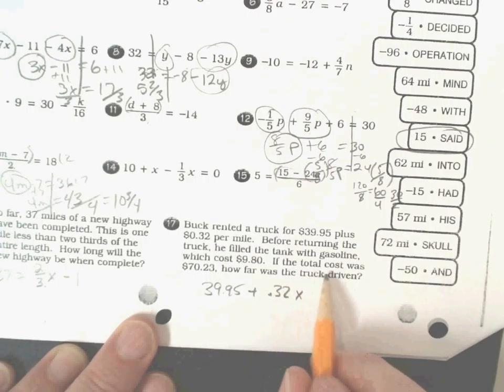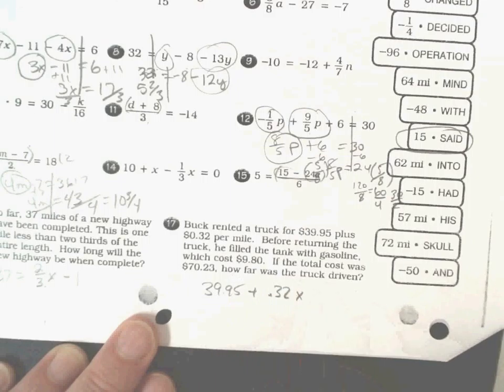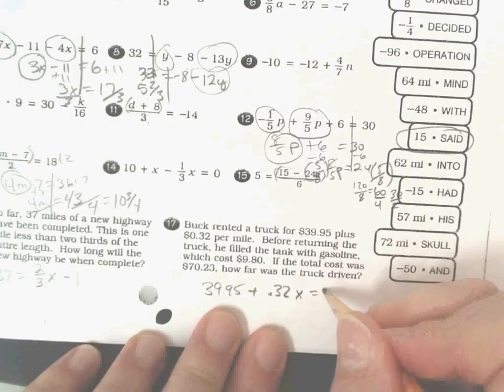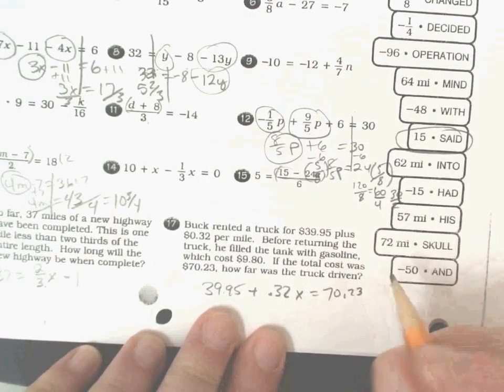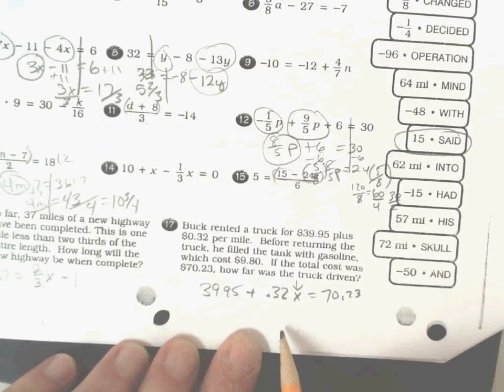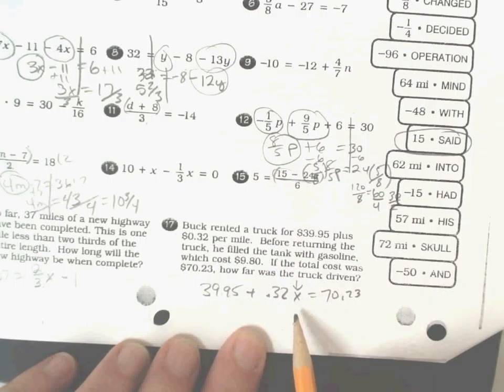If the total was 70.23, how far was the truck driven? So, if the total was 70.23, we can figure out the number of miles. Once I know the number of miles, I can figure out the gallons, and with the gallons I can figure out the cost.